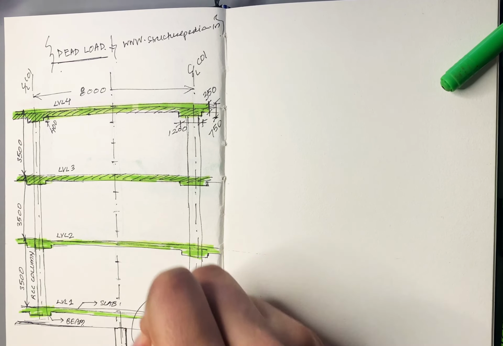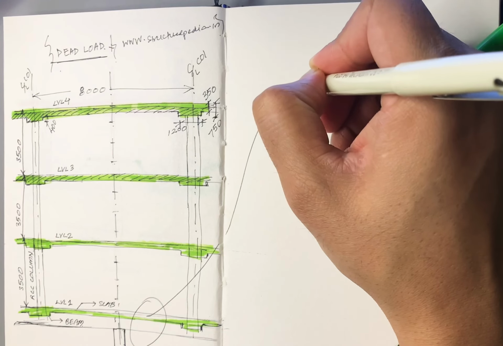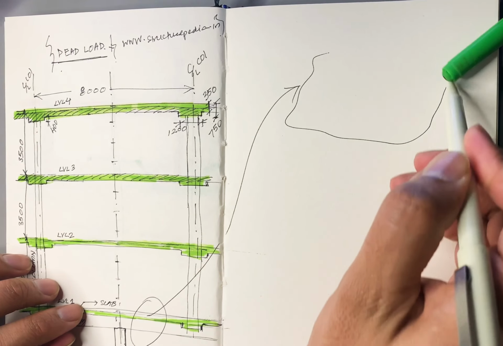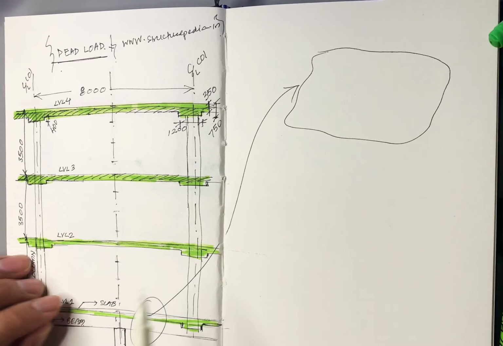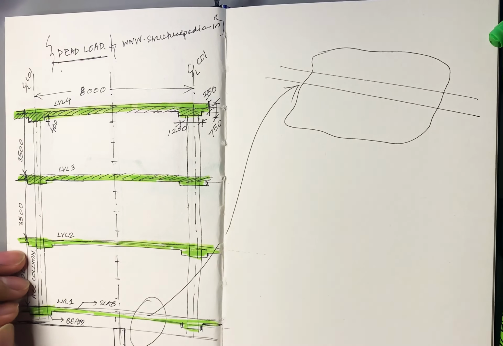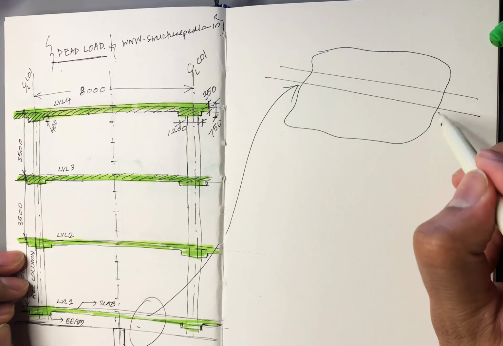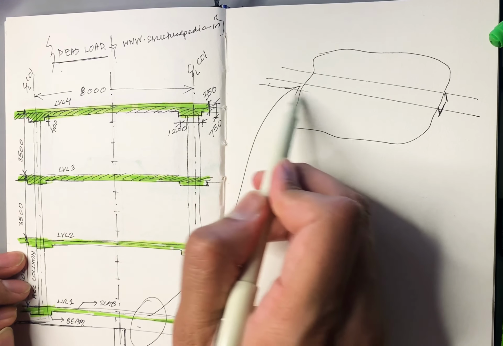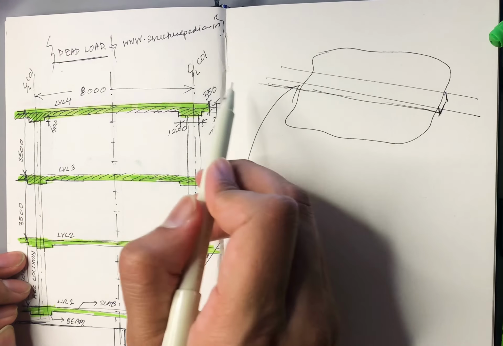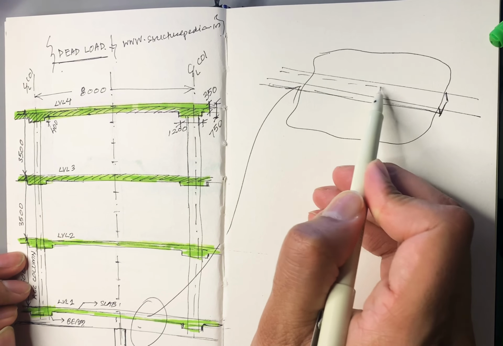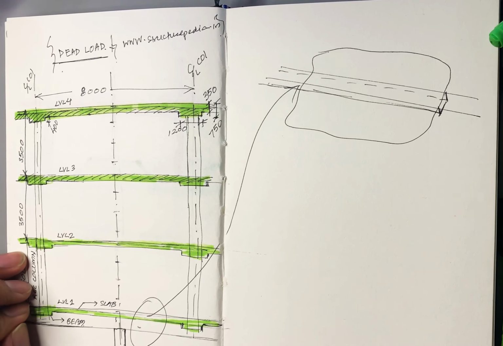So let's say this is the area of the slab, and there might be a beam going like this. This beam, maybe this one. I'm drawing in 3D to make you feel how things are, so we don't make a mistake where we are calculating.